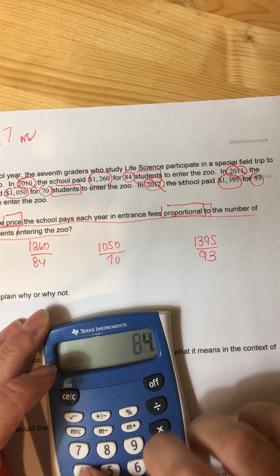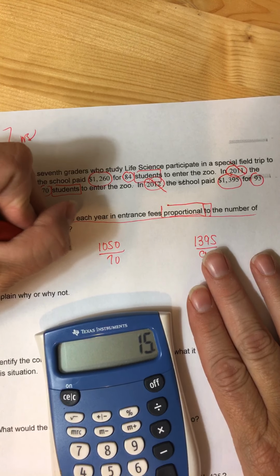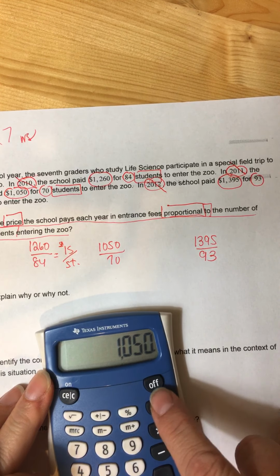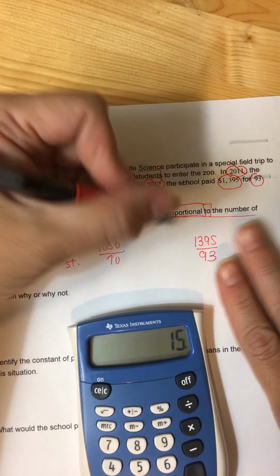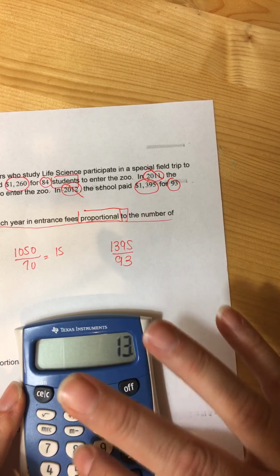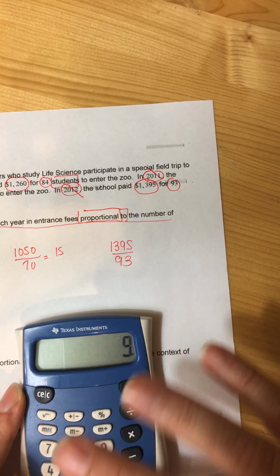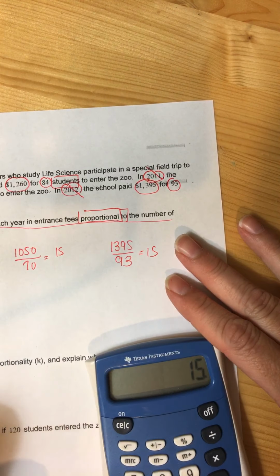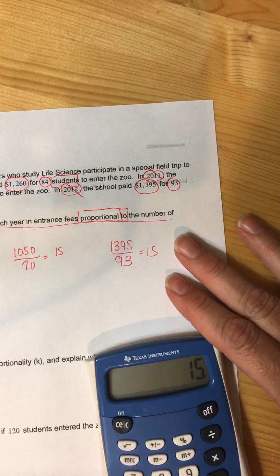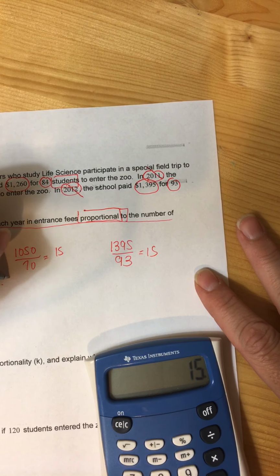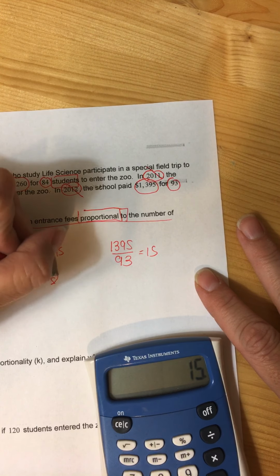So 1,260 divided by 84 is 15, so like $15 per student. 1,050 divided by 70 is $15 a student. And 1,395 divided by 93 is also 15. Letter B is telling us to explain why or why not. So we're going to say yes, price is proportional to number of students.